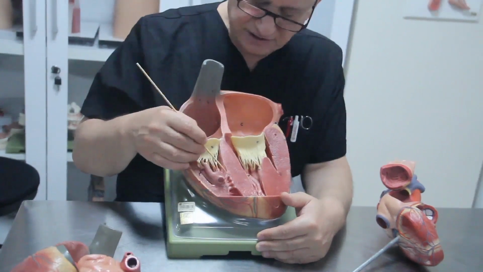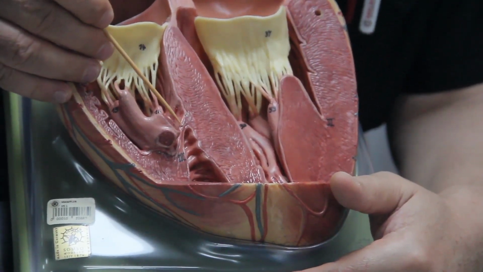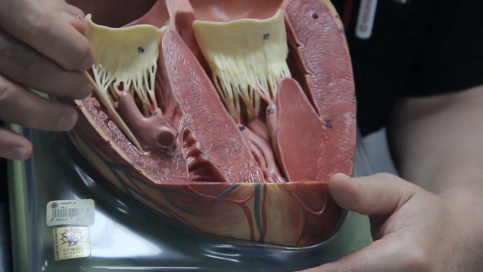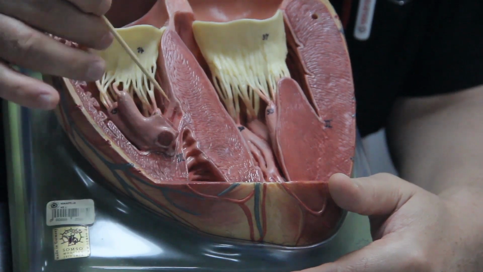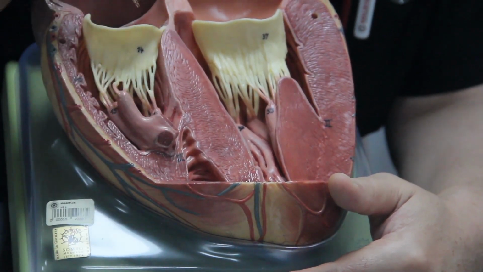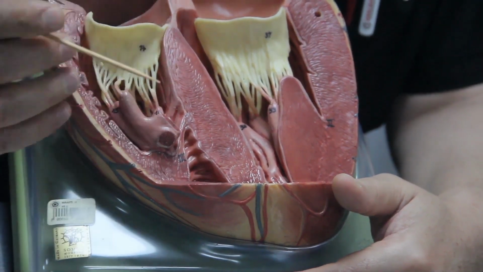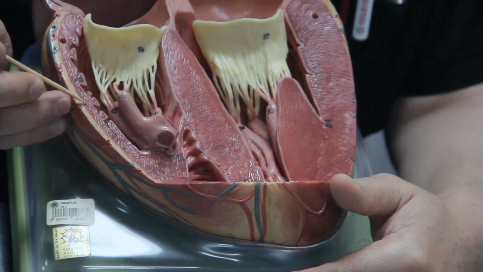So basically the moderator band, or trabecula septomarginalis, acts like a shortcut. Instead of routing all the way around through the interventricular septum into the wall and to the anterior, it makes a shortcut and then goes directly to the anterior papillary muscle. That's the first significance.